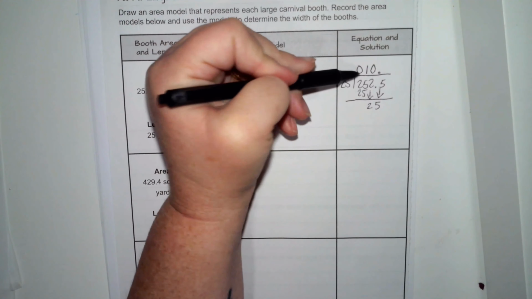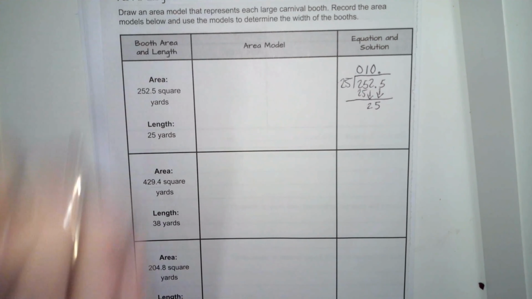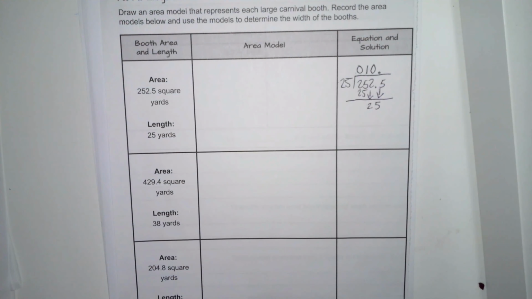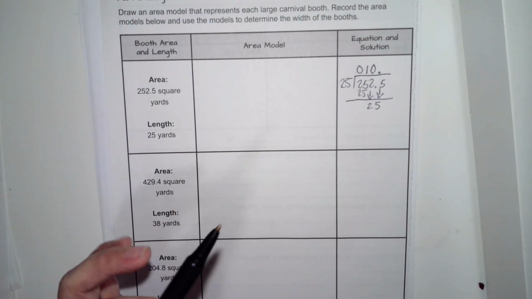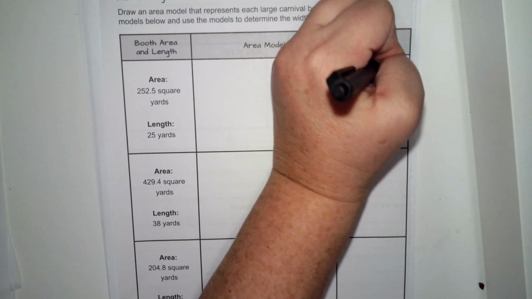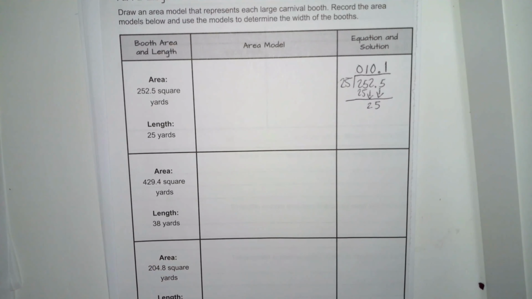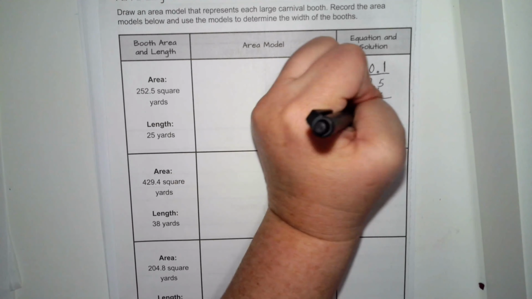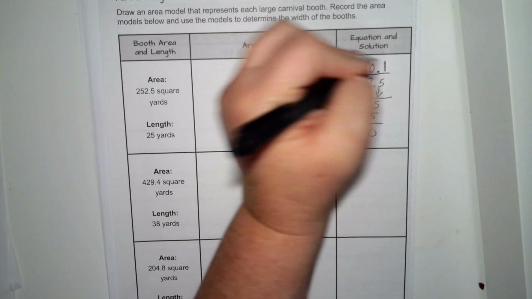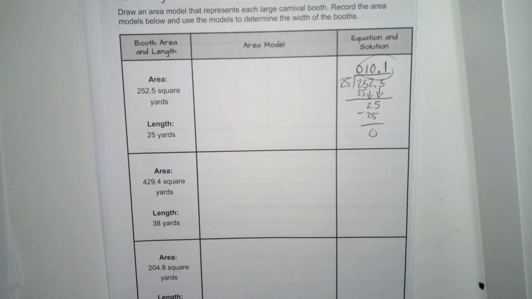Because again, every single digit has to either have a 0 or a number. 25 goes into 25 one time. 1 times 25 is 25. If I'm subtracting this, I get a 0. So my answer is 10 and 1/10.